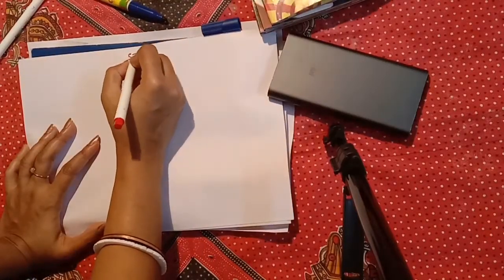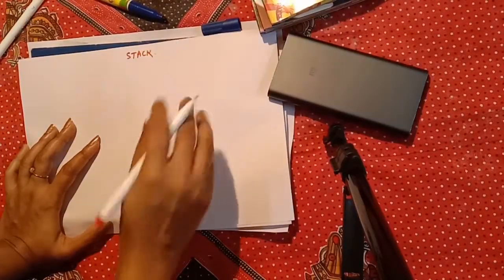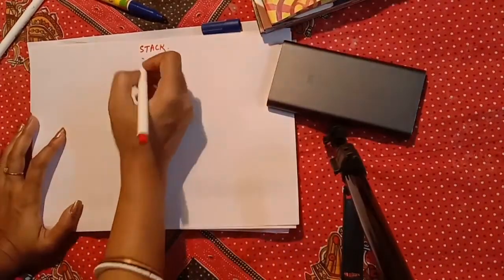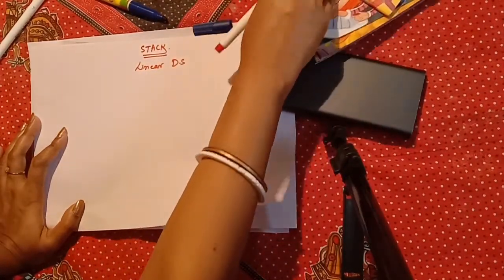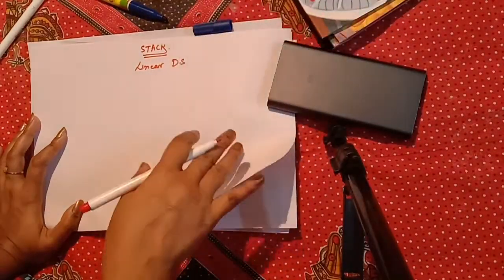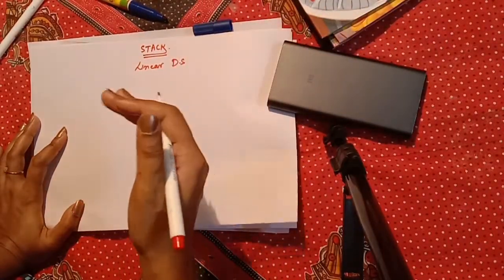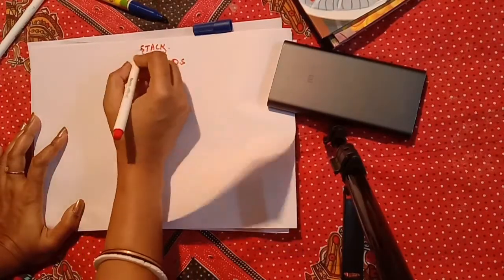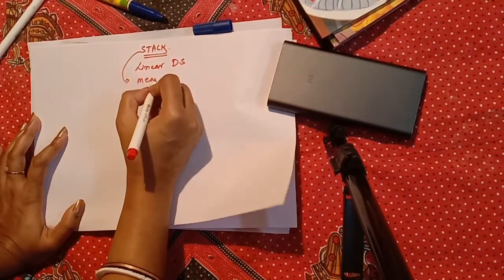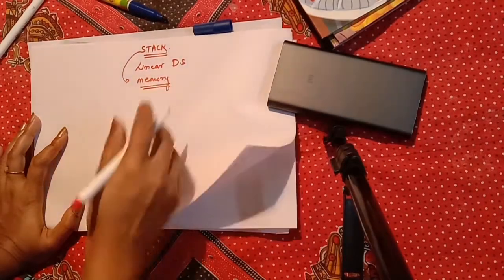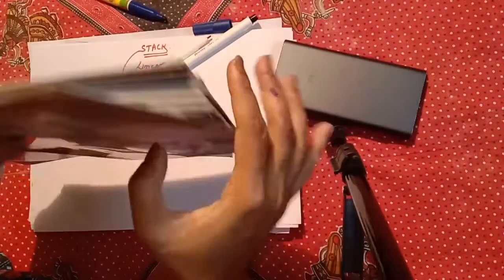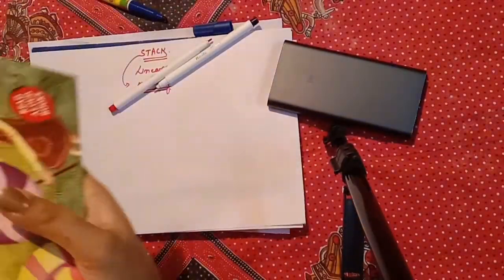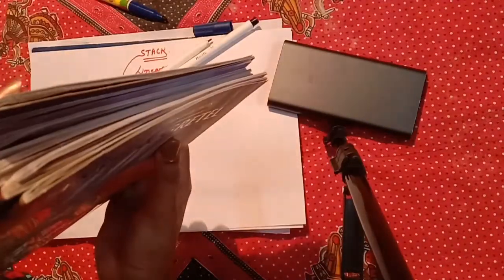Hello all of you, we will start a topic that is a stack. We all know that stack is a linear data structure. Now what is a linear data structure? Linear means where we can access the data one after another. And what is a stack? Nothing but a stack of memories. For example, we can say a stack of books.